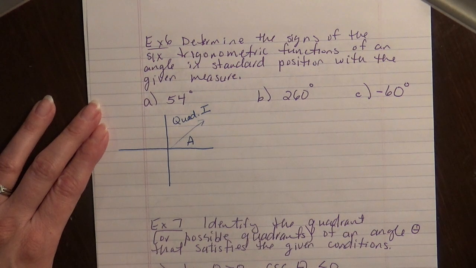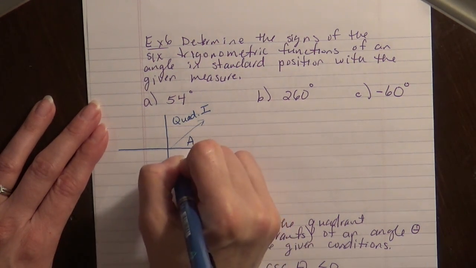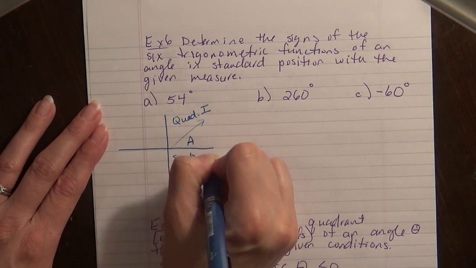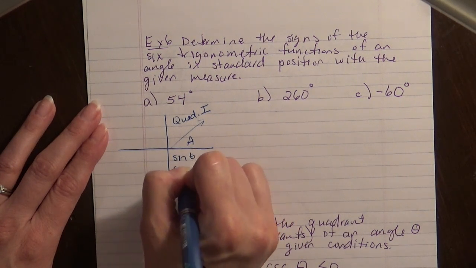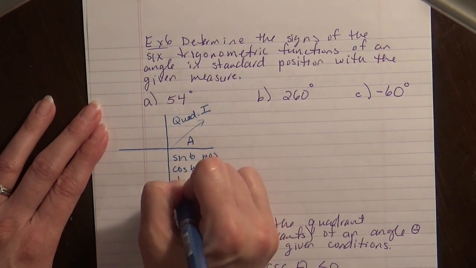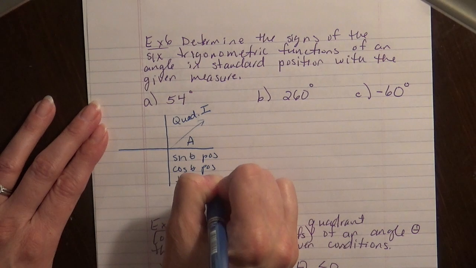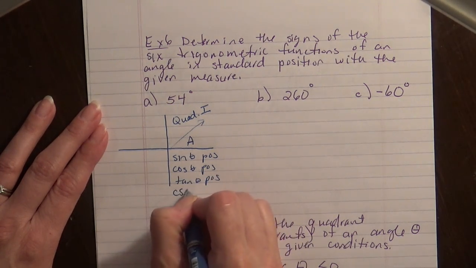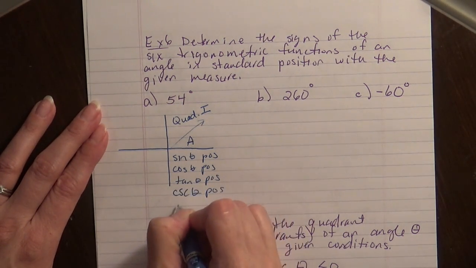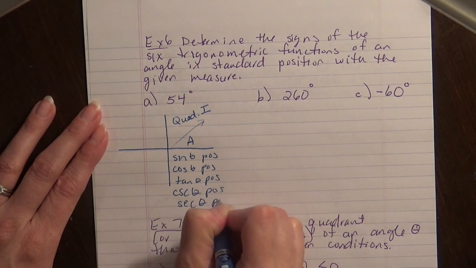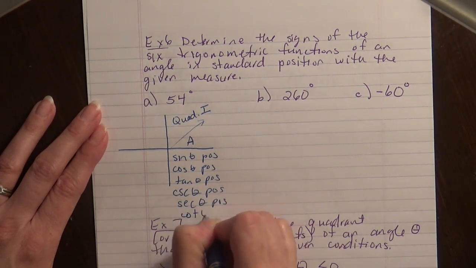It said to do it for all 6 of them. So sine theta is positive, cosine positive, tan positive, cosecant positive, secant is positive, and cotangent is positive.